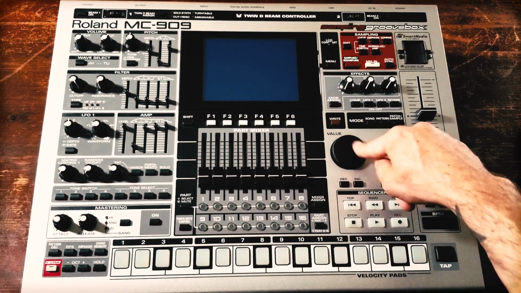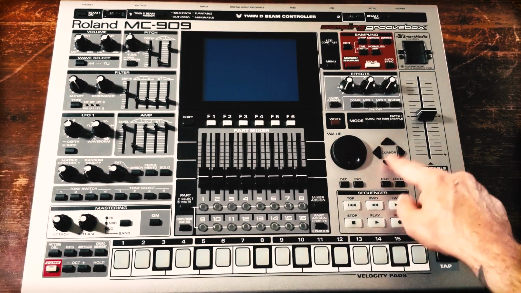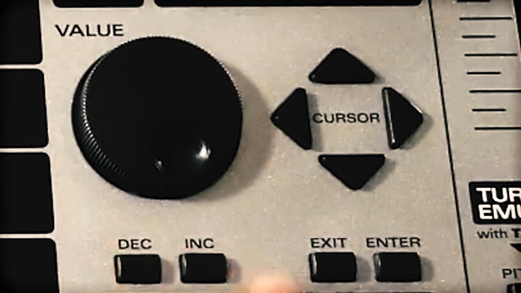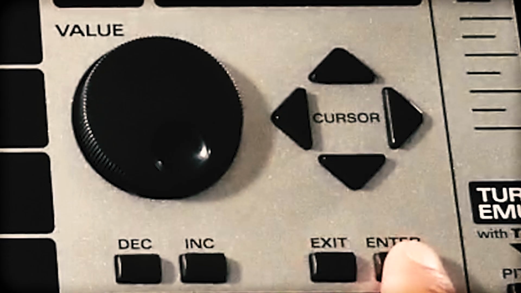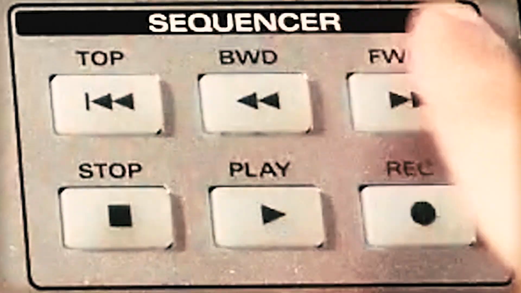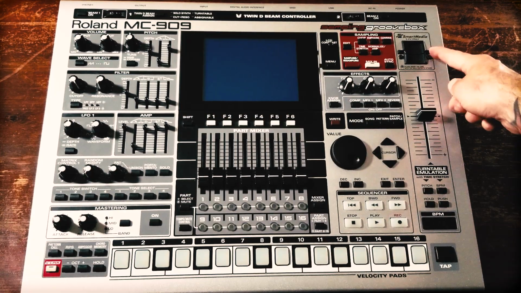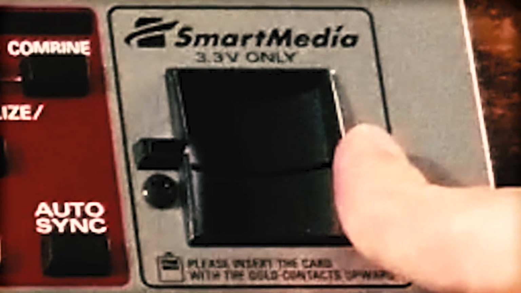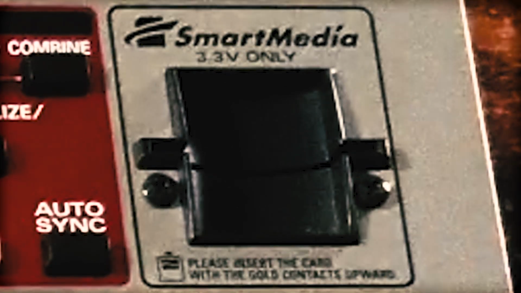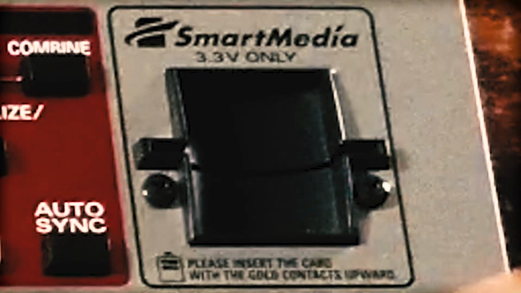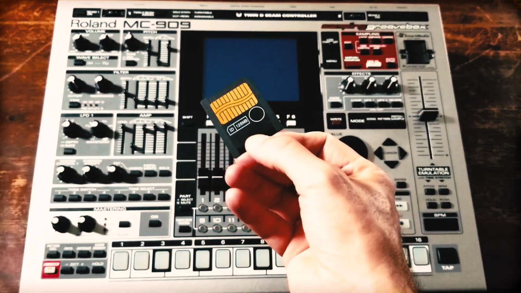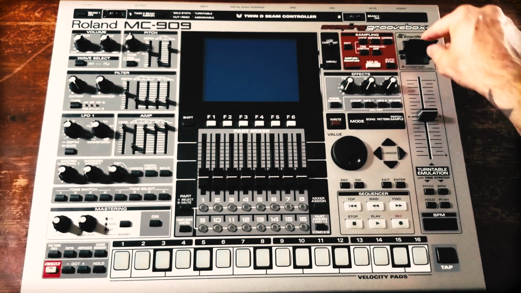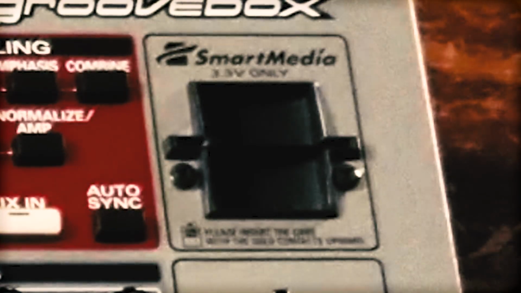The alpha dial, kind of directional cursor thing going on there. Increment, decrement, exit and enter buttons are right there. They have your transport. Up here is for the smart media cards, and this is a 3.3 volt only smart media card, and I'm going to show you how to use those and also to upgrade. These cards are hard enough to find right now, but 128 is all they ever went up to, and you can put that in there.